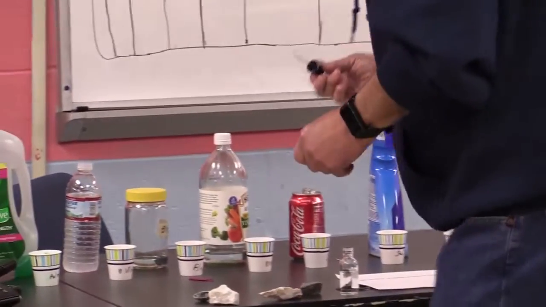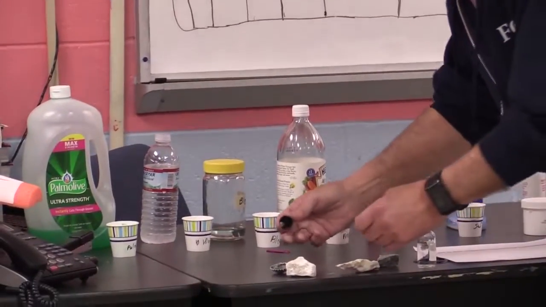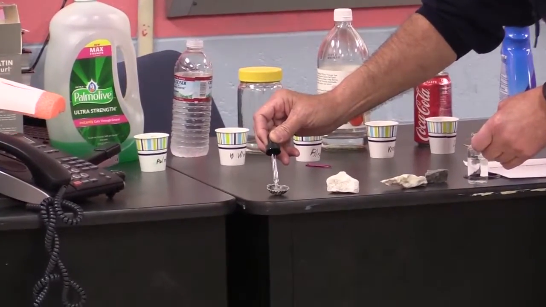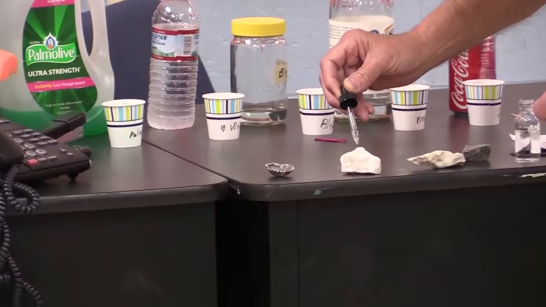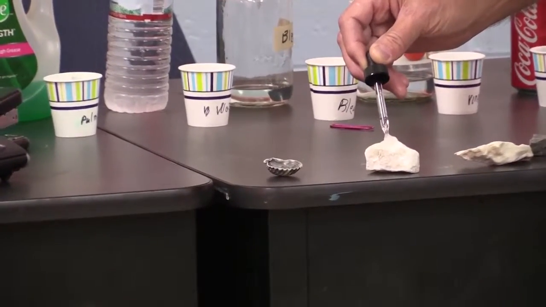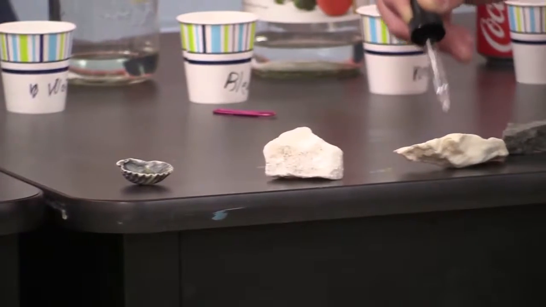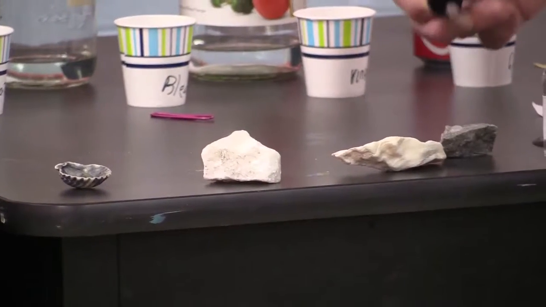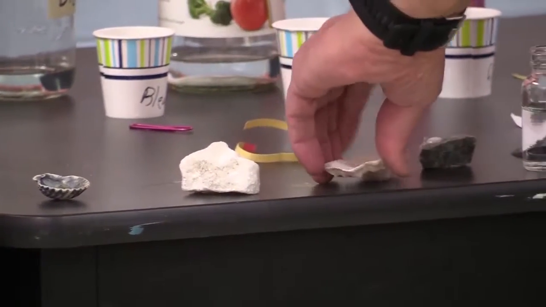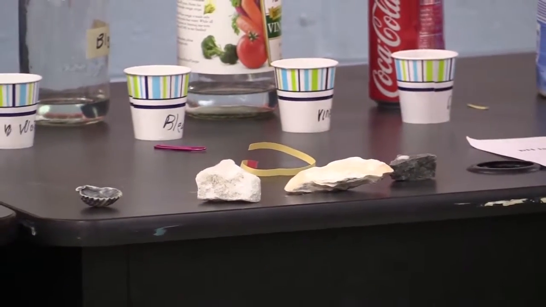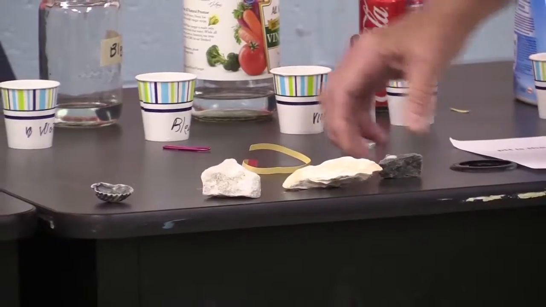Now here I have a seashell. This is a scallop. I'm going to put a dollop in a scallop. Put this on here. Now, if you look closely, but you don't have goggles on, so I don't have to do that. If you look closely, they're fizzing. So you kick it around. See the bubbles going on?